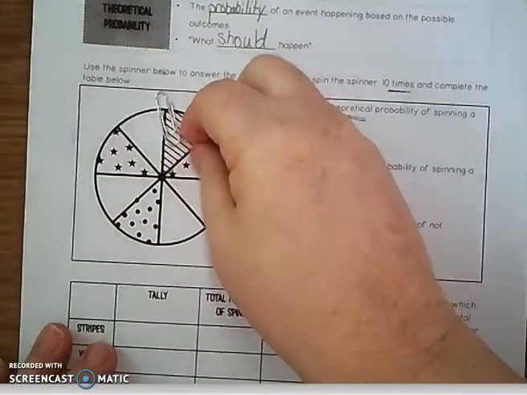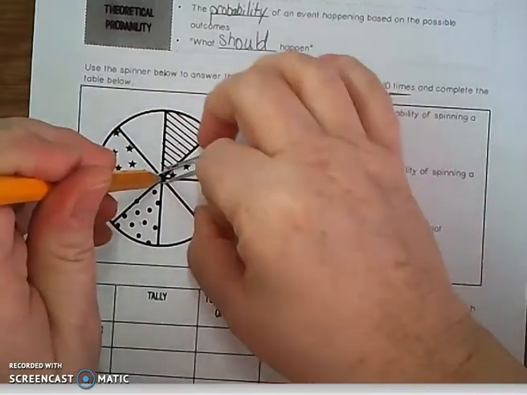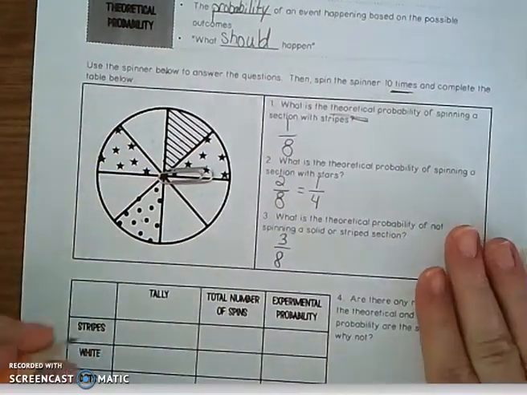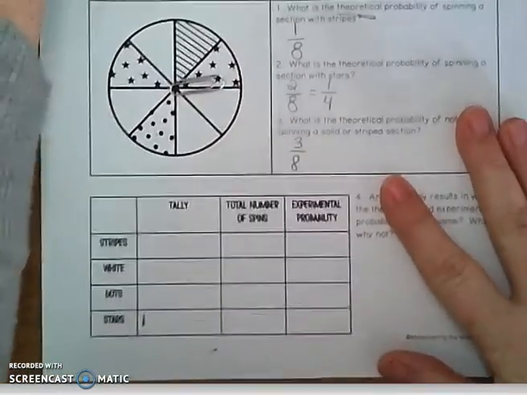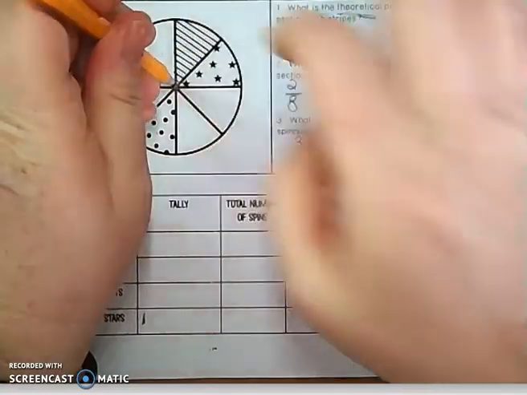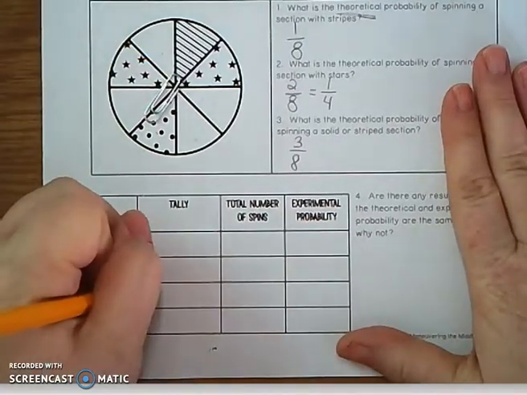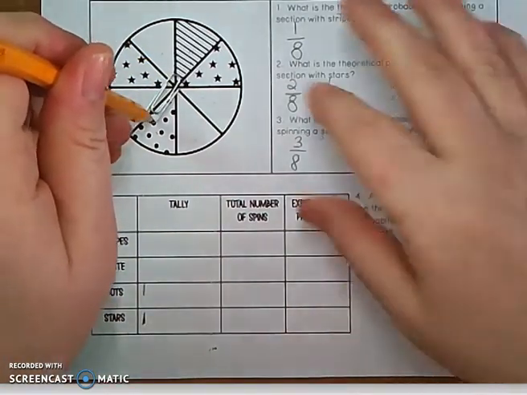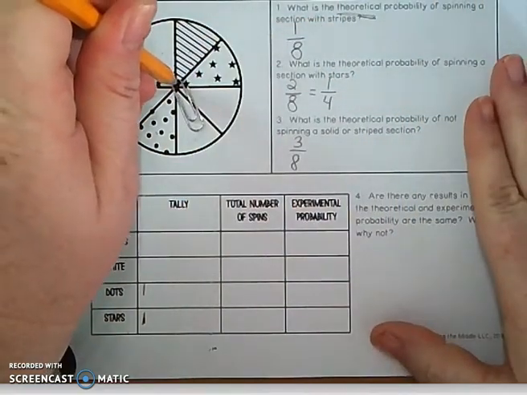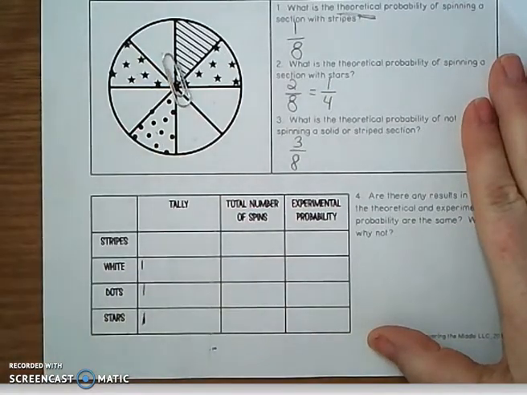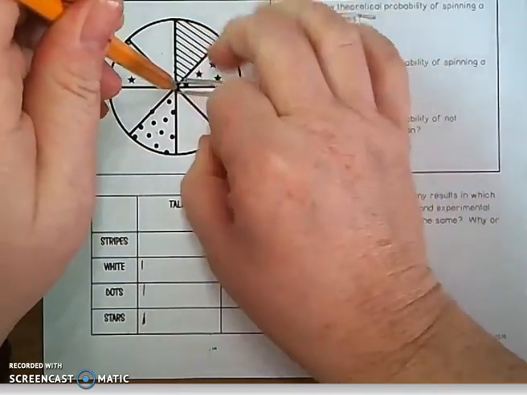Okay, so to do that, I'm going to use this handy dandy paper clip. I'm going to put my pencil here and spin it, time 1. And that landed on a star. So star gets 1 tally. Okay, so I'm going to do spin 2. And that, we'll call that polka dots or dots, so that gets a tally. So I'm going to spin it again. And that's solid or white. That's spin 3. So you see how I'm actually doing it? I'm performing an experiment. That's experimental probability.